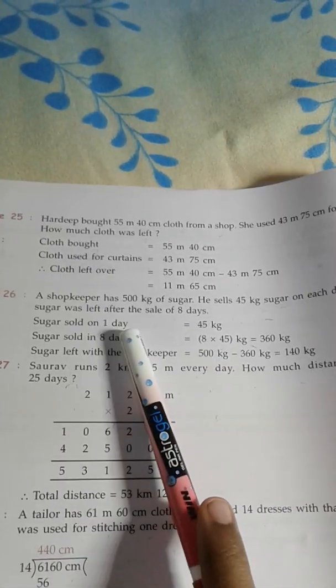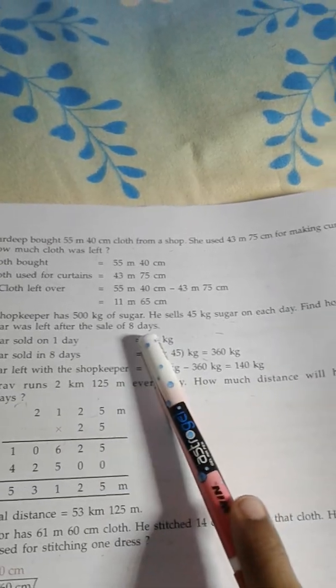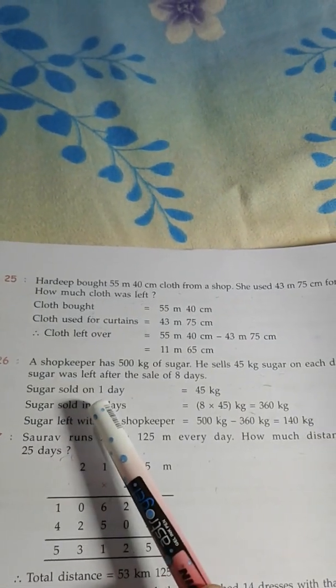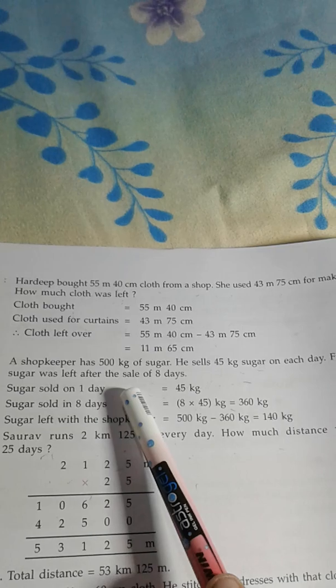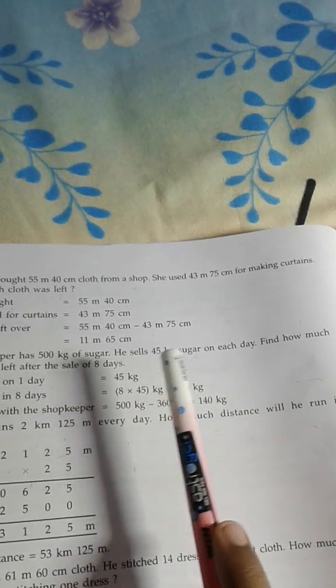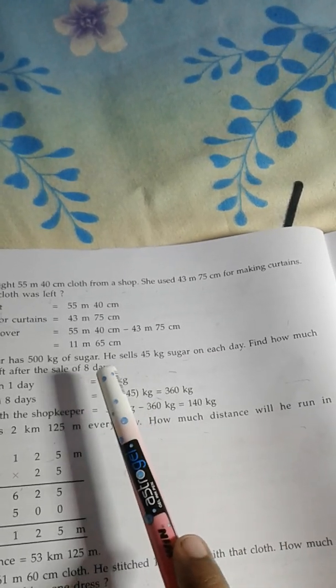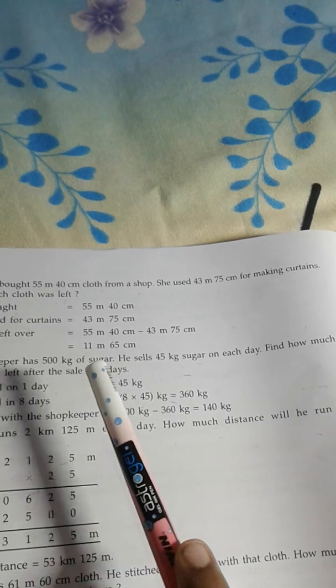A shopkeeper has 500 kg of sugar. He sells 45 kg sugar on each day. Find how much sugar was left after the sale of 8 days. So total sugar is this much. He sells this much sugar in 1 day, and we have to calculate how much he sells in 8 days.